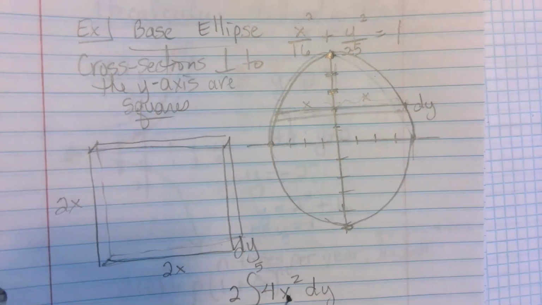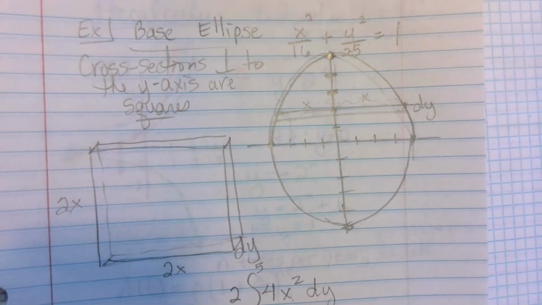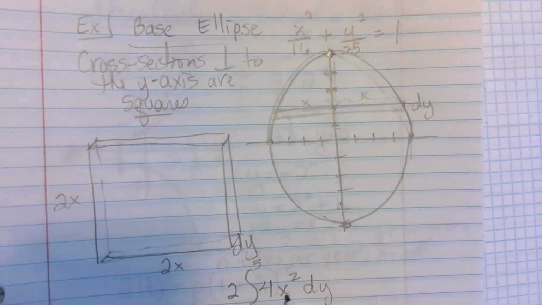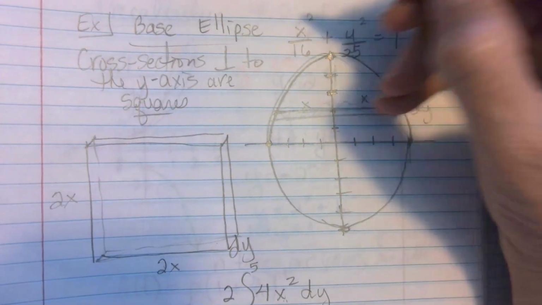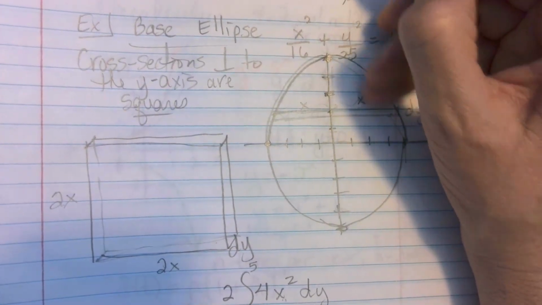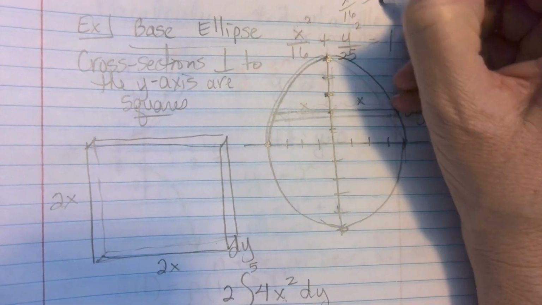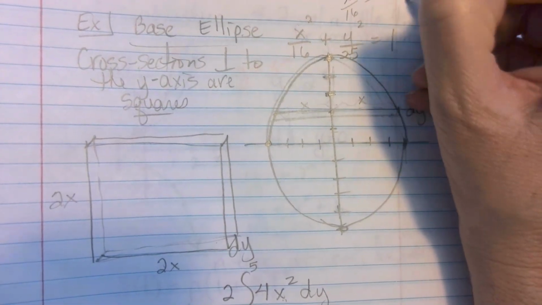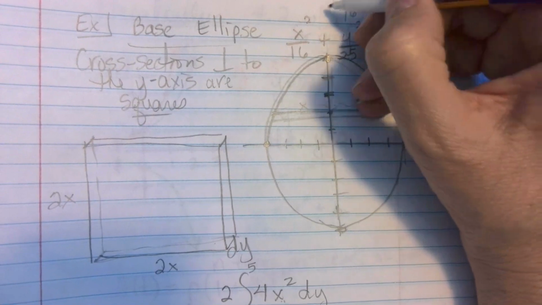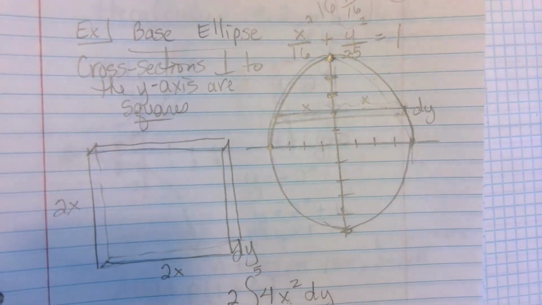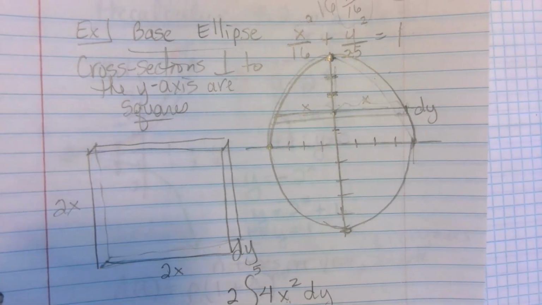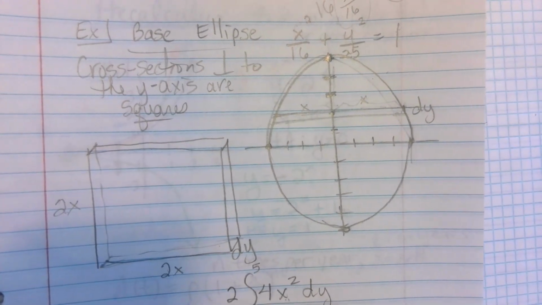However, the reason I say I was cheating is because I knew that I can quite easily solve for an x squared up here. X squared over 16 equals 1 minus y squared over 25. Multiply by 16, and I got it, right? So 2 times 4, 8 out here, 0 to 5.